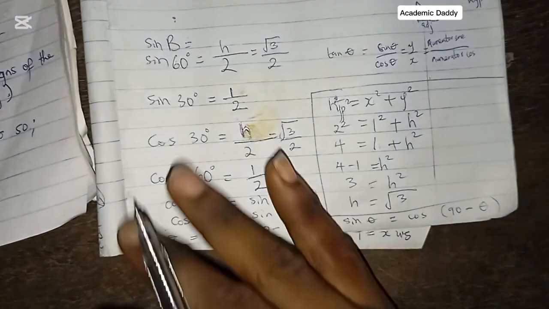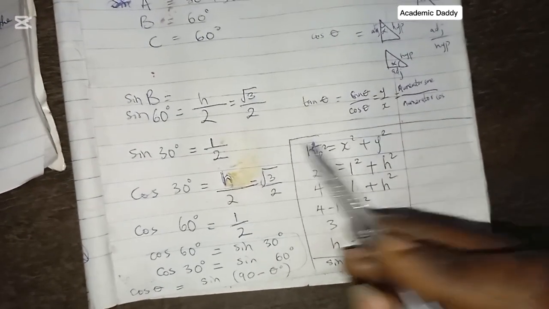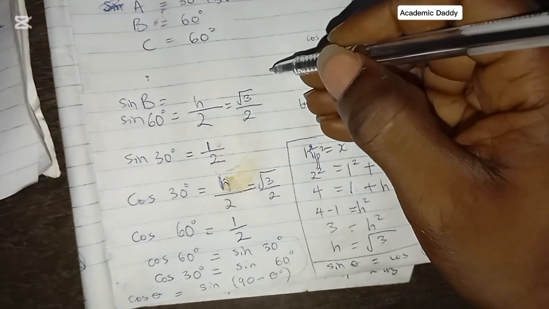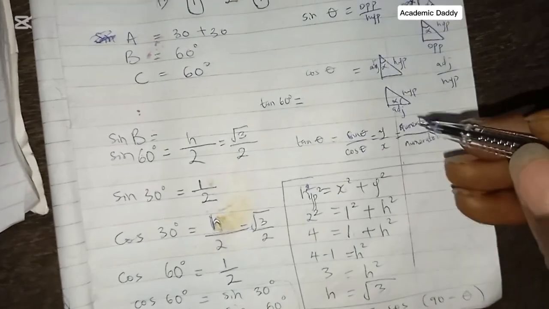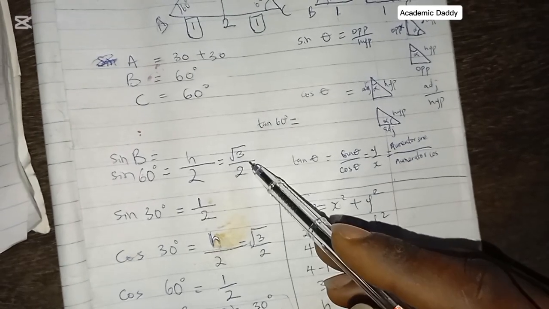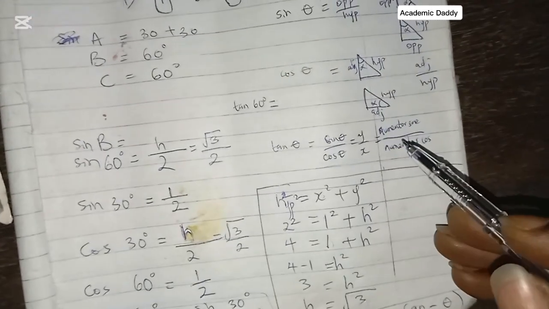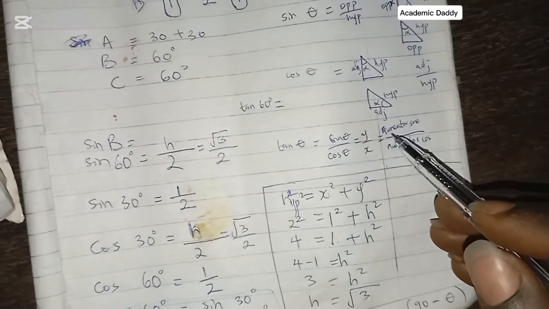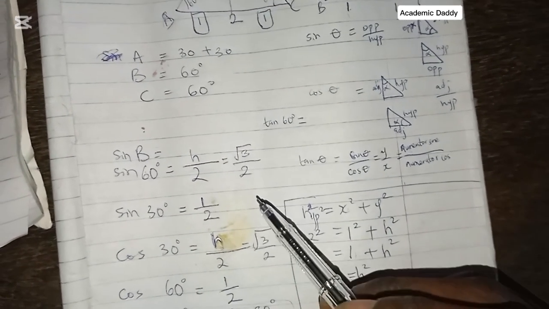Now let's do the tan. To get the tan is simply remembering that tan is all about sine theta over cos theta. So if I want to come here now for tan 60 degrees, it will simply be all about what is sine 60 degrees and what is cos 60 degrees. That is why I told you that tan is the same thing as just saying go to the numerator of sine and the numerator of cos and take it and do your work, because you can see that the denominator will always be the same as long as you are correct.